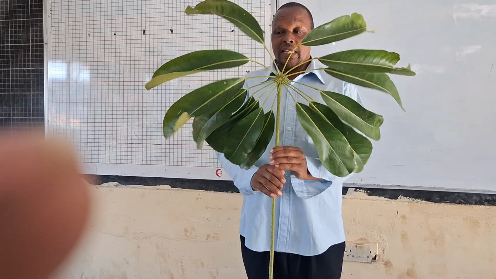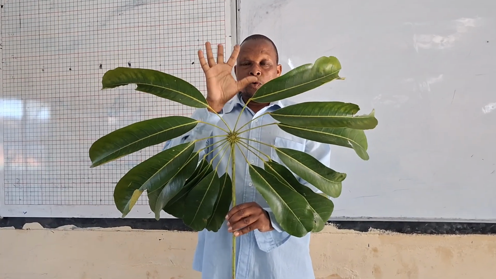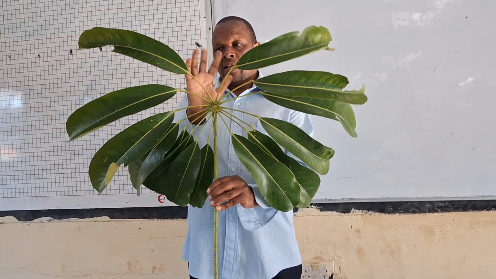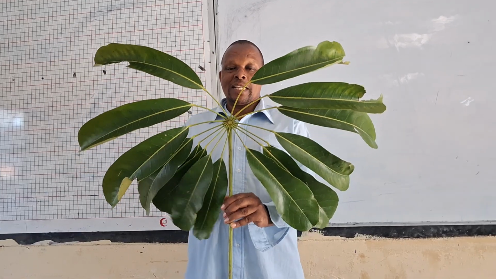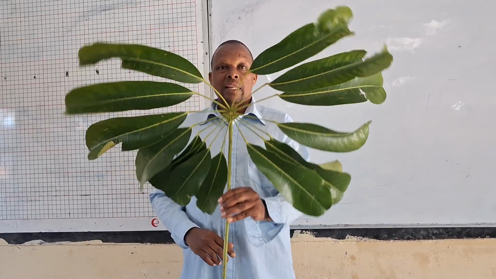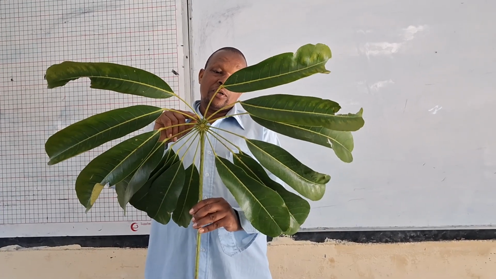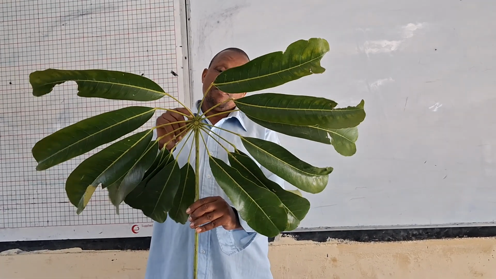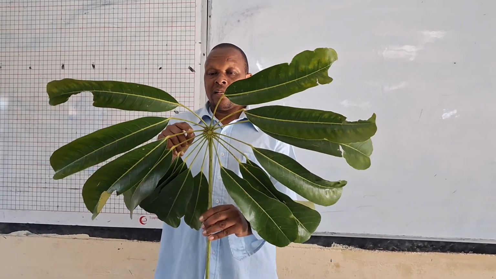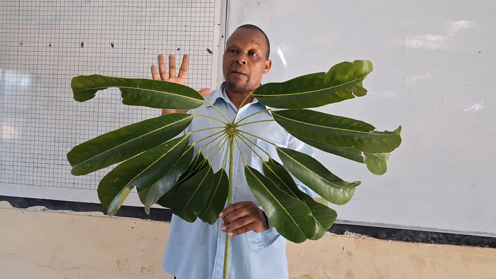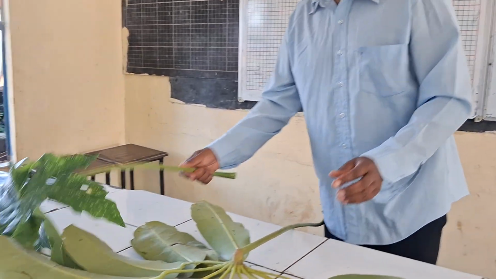If you look at this one very keenly, it looks like the palm of my hand. So my palm and this compound leaf are looking alike. So this one is our palmate compound leaf. Okay, so this one is palmate compound leaf. The leaflets are arising from the leaf stalk. All the leaflets are arising from the leaf stalk, and they are forming a shape of the palm of the hand.